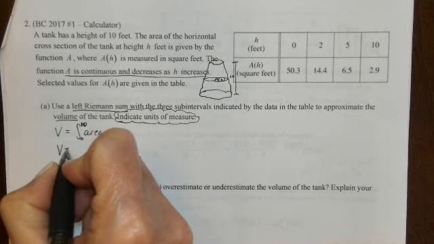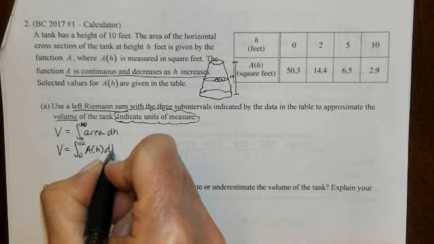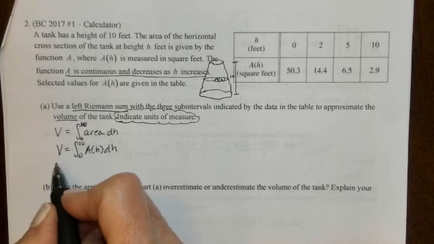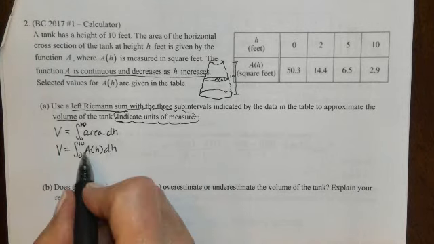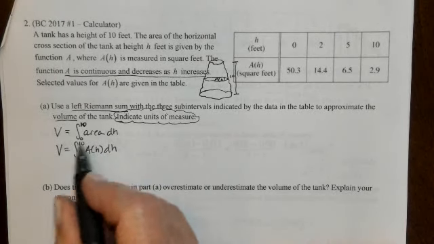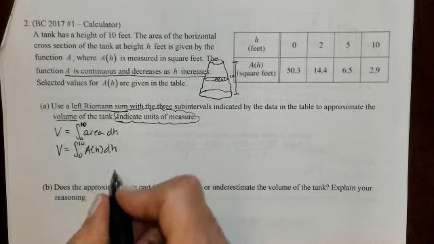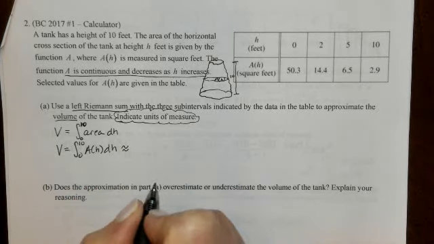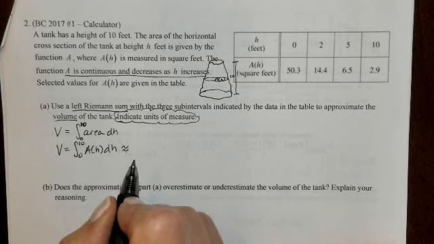So for us, the area is A of h. So this integral gives the volume, period. That integral gives the volume. And now a left Riemann sum would indeed approximate that integral. So this actually is a straightforward left Riemann sum. But be careful before you dive in and do that. So the integral is approximately the value of the left Riemann sum.